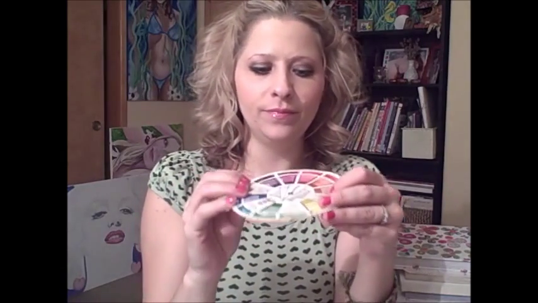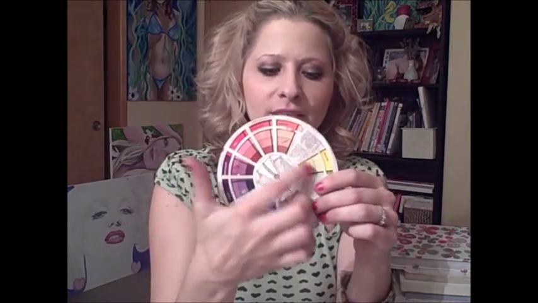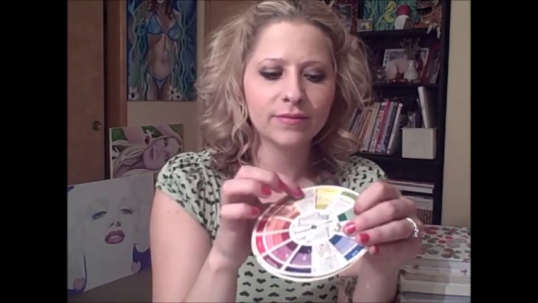Okay. Now we're going to talk about warm colors and cool colors. Warm colors are reds, oranges, and yellows. Or wait a minute, I'm going the wrong way. Oh, there we go. No, I did right. It's just backwards on the opposite side. So you got reds all the way to your yellows. Reds, oranges, and yellows are warm colors. And then your cool colors are violets, blues, and greens. You'll have so much fun with this. I love the color wheel.